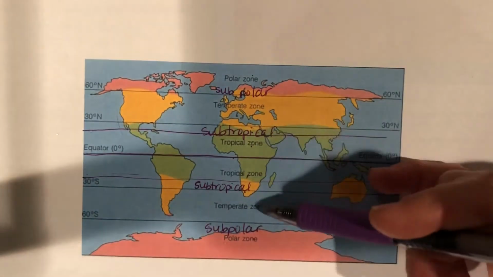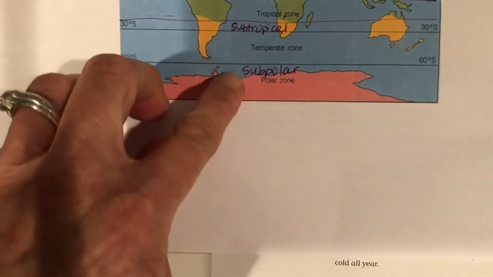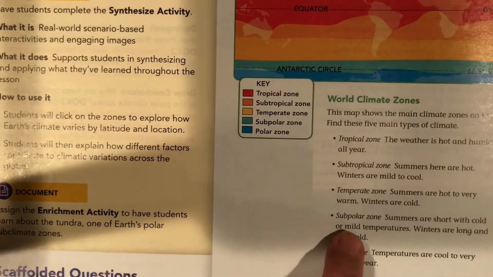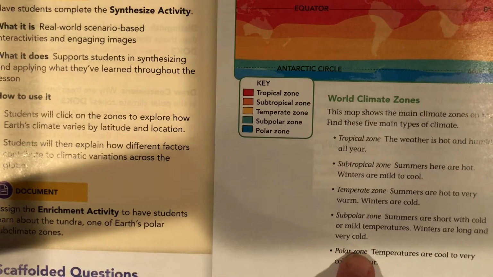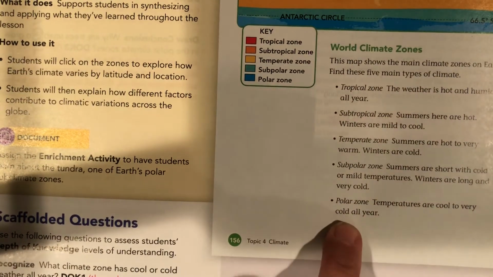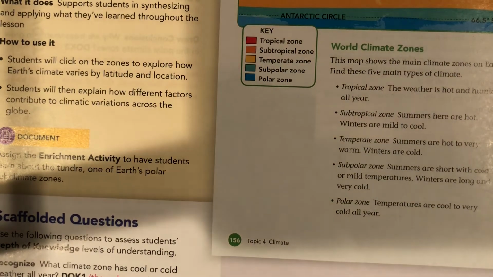That's our temperate. And then subpolar, we're moving from temperate to subpolar, not quite polar yet, but pretty close. Subpolar, summers are short with long and cold temperatures and the winters are long and very cold. And then you get to polar. Temperatures are cool to very cold all year long, okay?